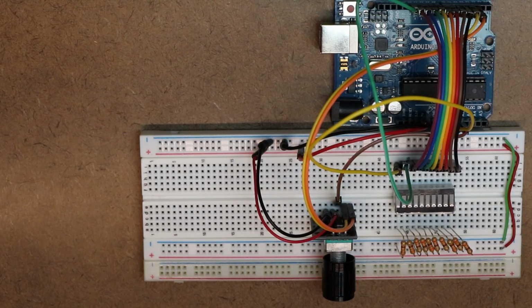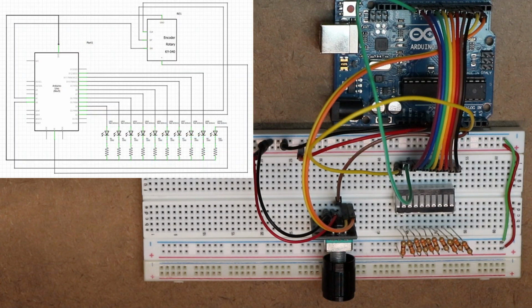All right, let's go ahead and go over some of the wiring here. Breadboard's a little messy, but we're just going to go step by step. I'm going to put a schematic up on the screen here. Hopefully it's zoomed in far enough for you to be able to see.